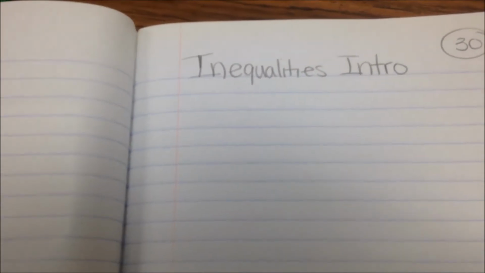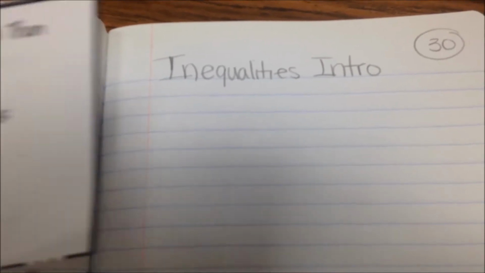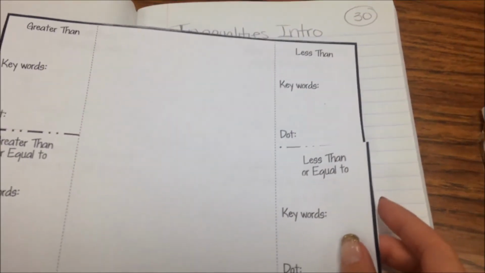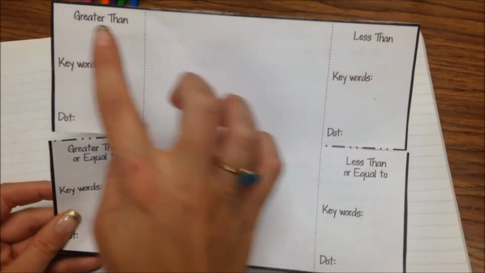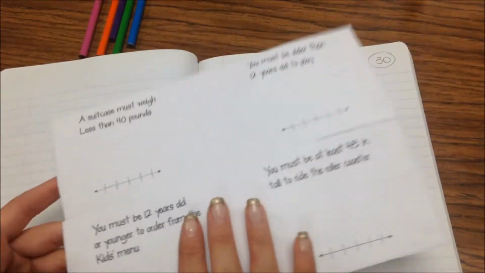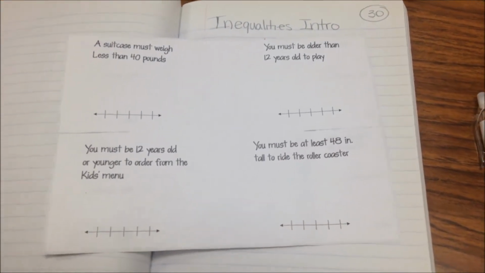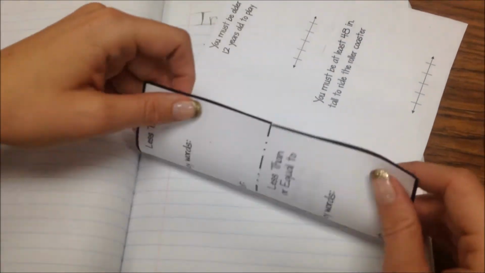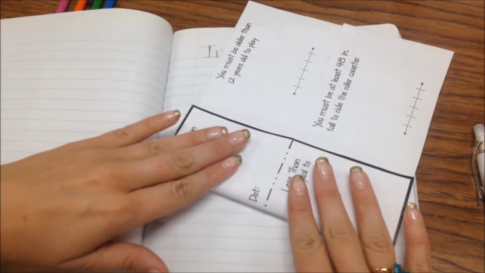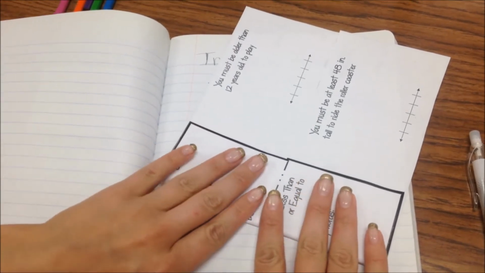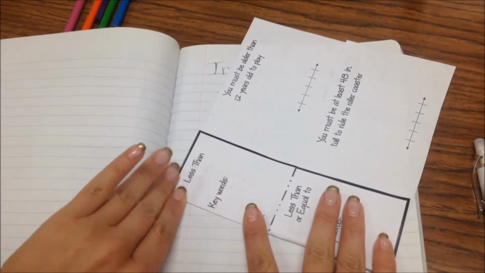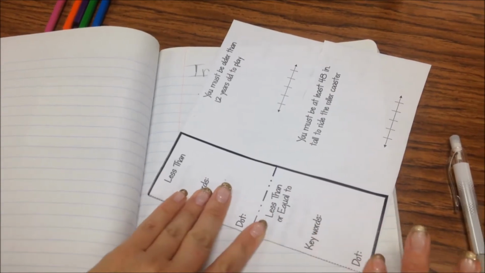The other thing that you should have gotten for today is this foldable. On the front of it, it has the 4 boxes, and on the back of it, it has some word problems. So I'm going to turn it to the back where I have my word problems, and I'm going to fold over the sides along that dotted line that you see. So it's kind of making 4 little doors.